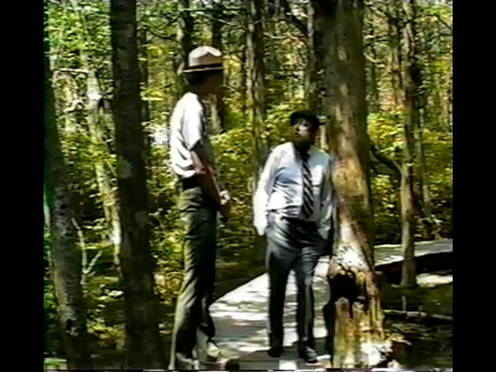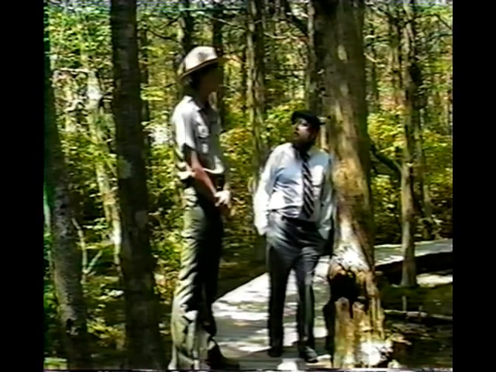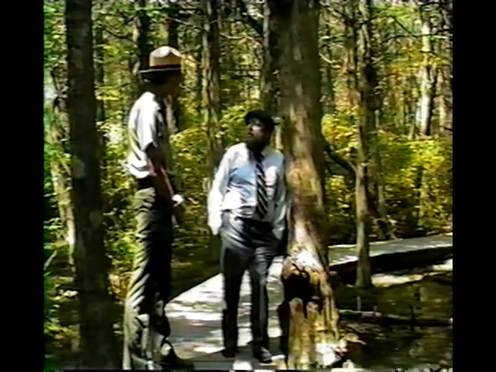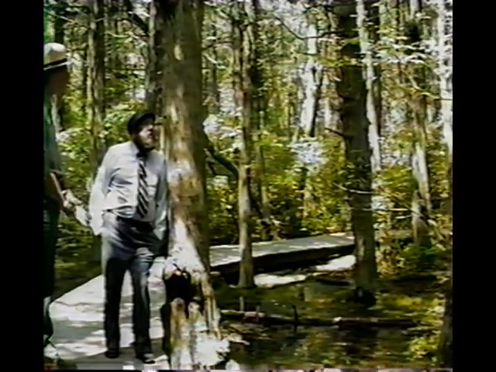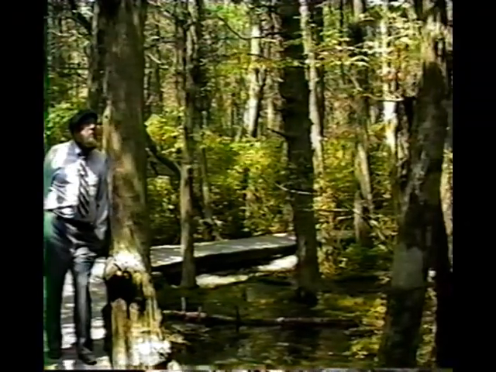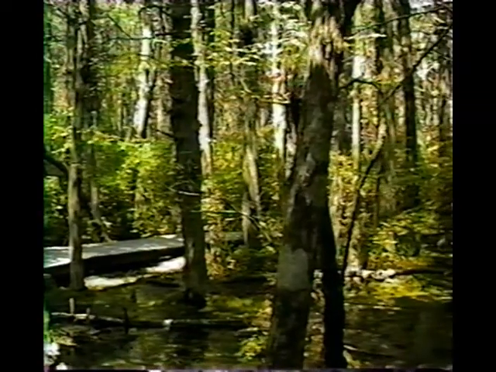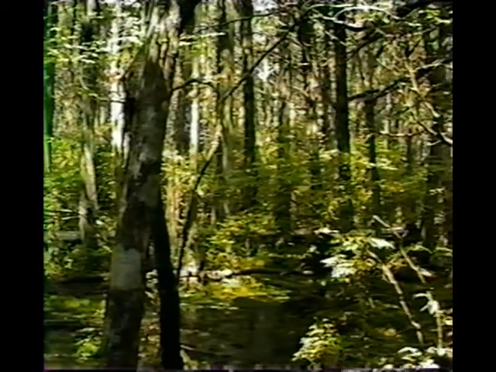Here we are in the White Cedar Swamp Trail, surrounded by white cedars. Yes, these are the featured trees of this trail. These trees require a lot of sunlight to grow. As you look through the swamp, you won't see many small young cedars growing. This is because they require so much sunlight that they cannot grow in the shade of their parents. Many of us have that problem.